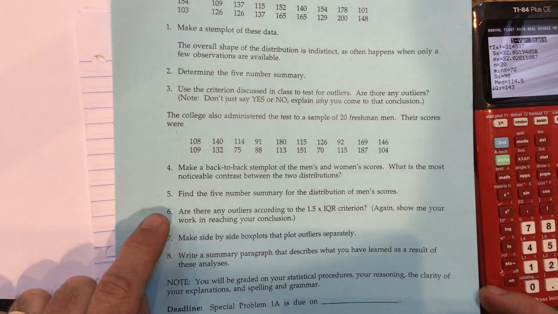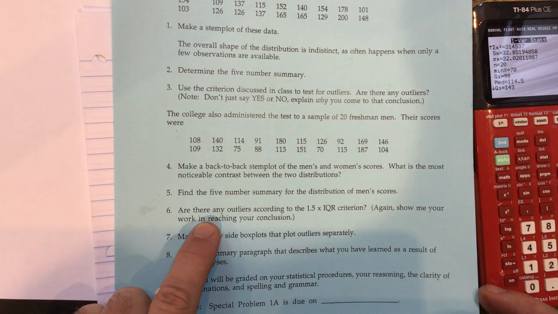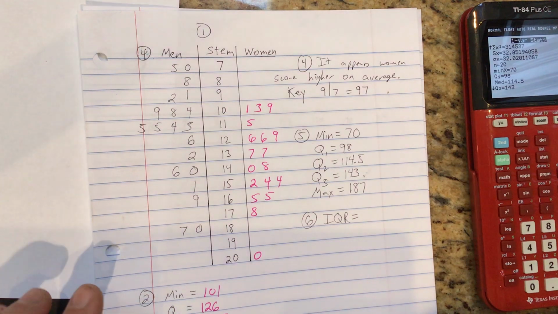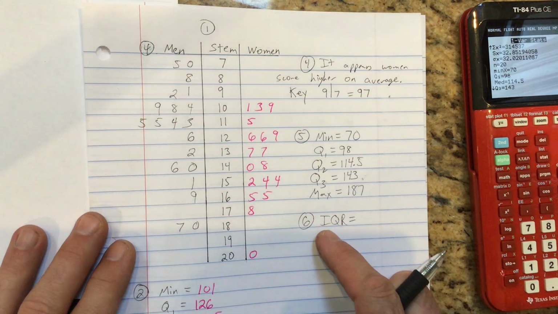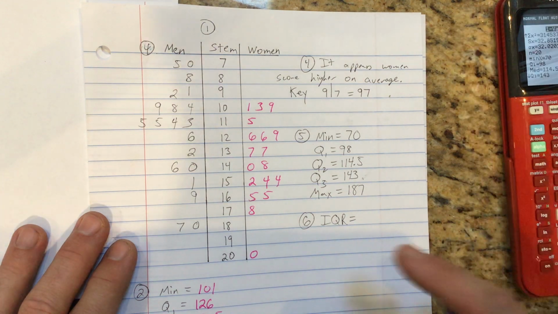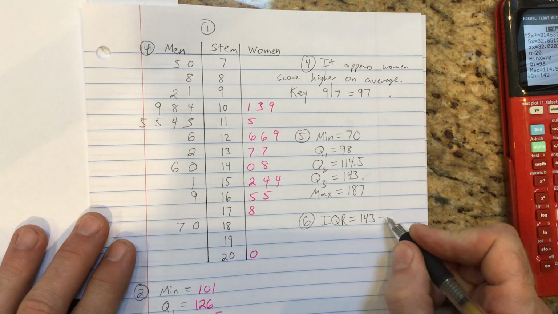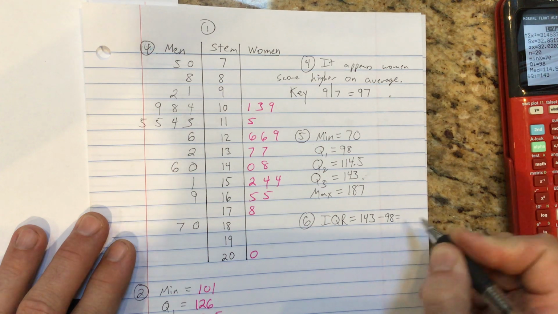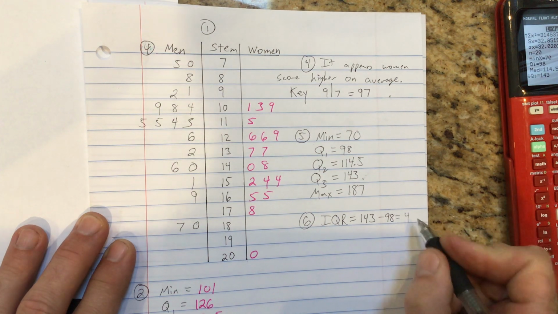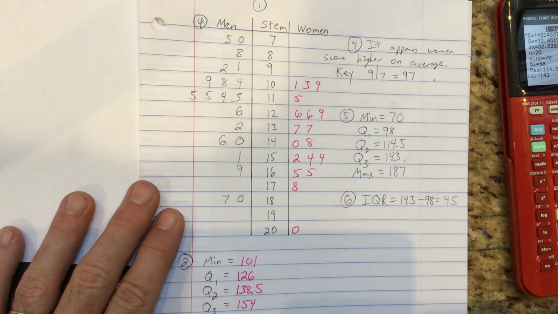Okay, question 6, just like we did earlier for the women's data, do we have any outliers in this data set? So again, you need to show your work. Okay, so step 1 for calculating outliers is always, what's the interquartile range? So that's going to be 143 minus 98. So that's going to give me 45.